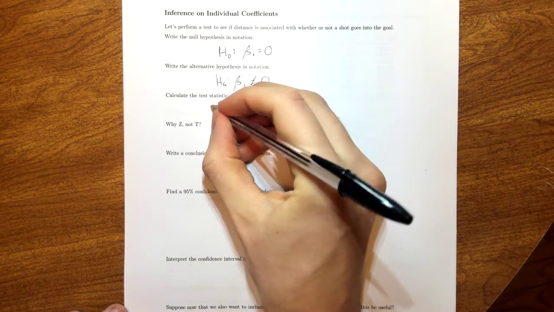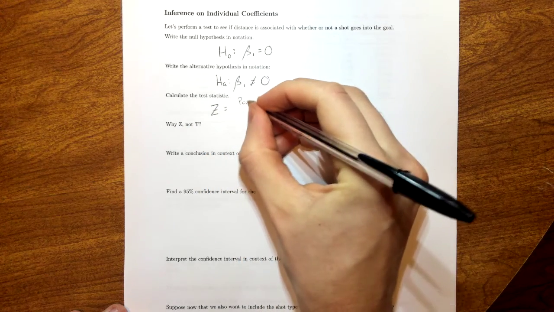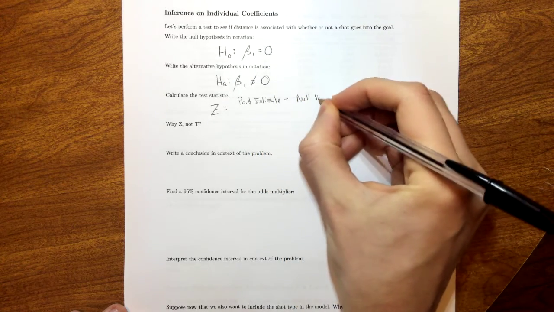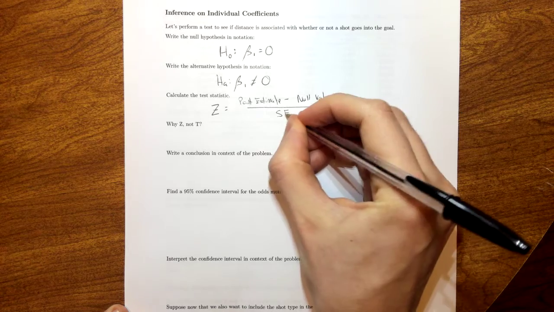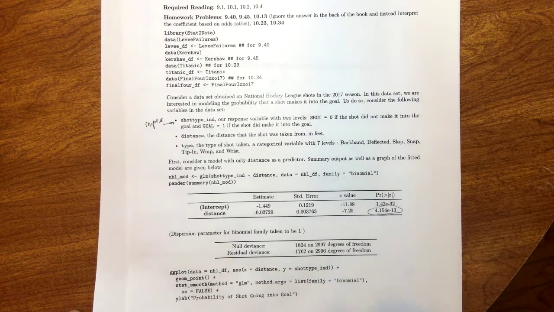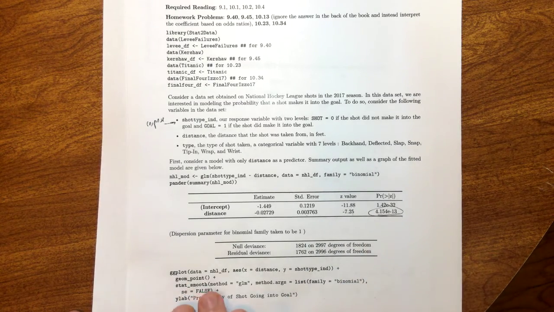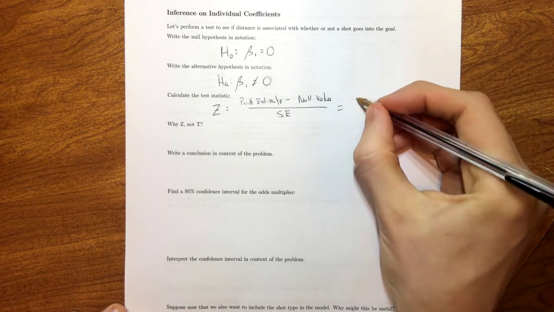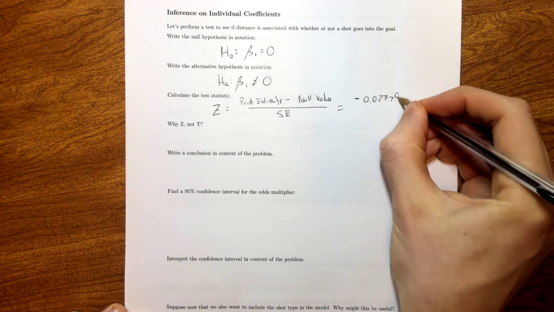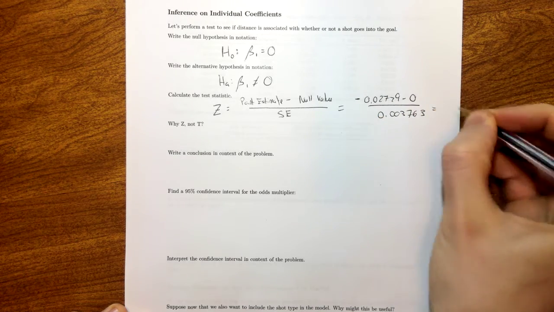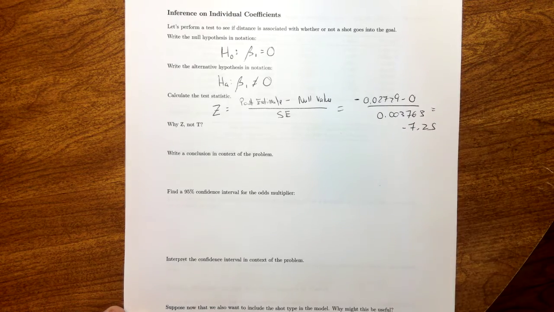The test statistic is going to be our point estimate for the slope minus the null value divided by the standard error. And so we could grab all of that from our summary table of output. It actually gives us the test statistic as well. It should be minus 7.25, but if you wanted to, you could check to make sure that the algebra checks out. So if you did this calculation, you should wind up with what's given in the table of minus 7.25.